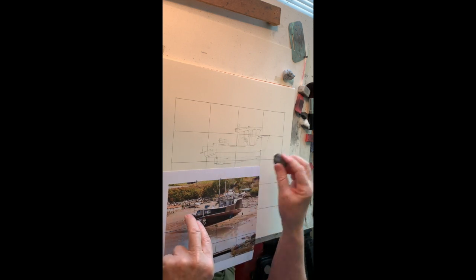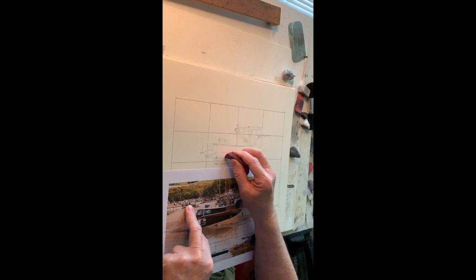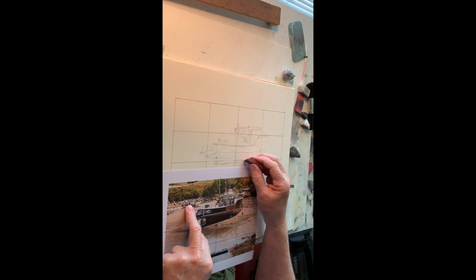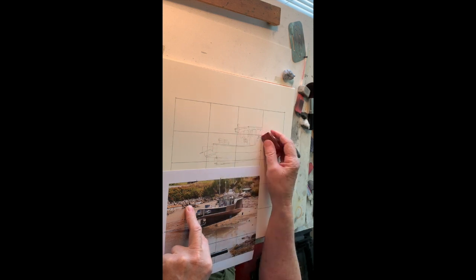This line, use the pink pearls here, they erase a little better. There's paper, okay. Get that out of there. And take that out of there. Get that out.